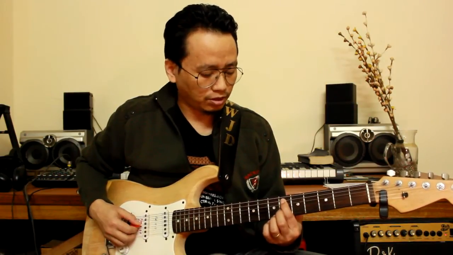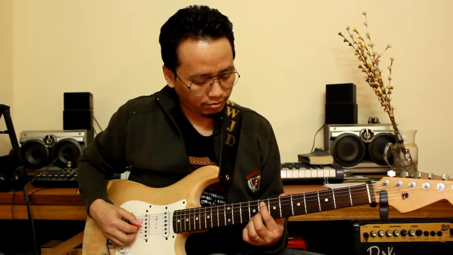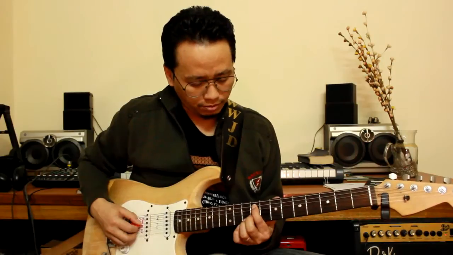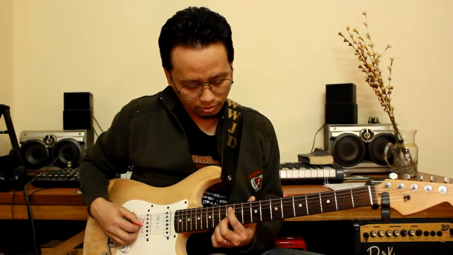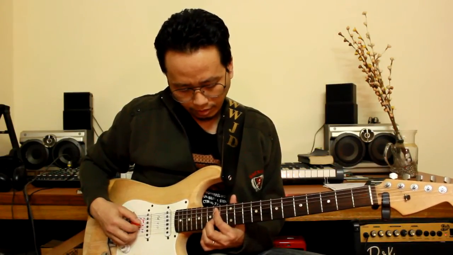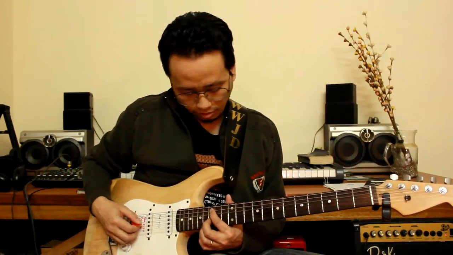In this case we can use E flat, and let's move on a tone, which will be F. Then semitone, F sharp. Then tone, G sharp. Semitone, A. Then tone, B. And then semitone, C. So these are the notes.